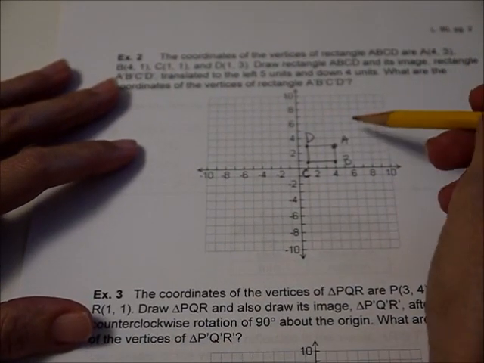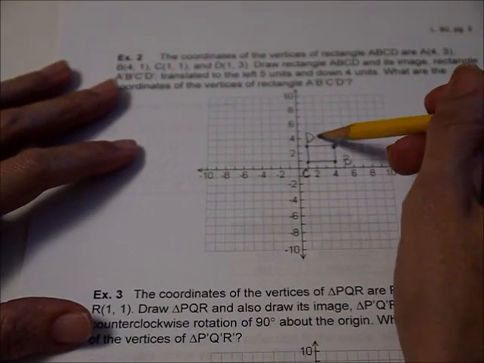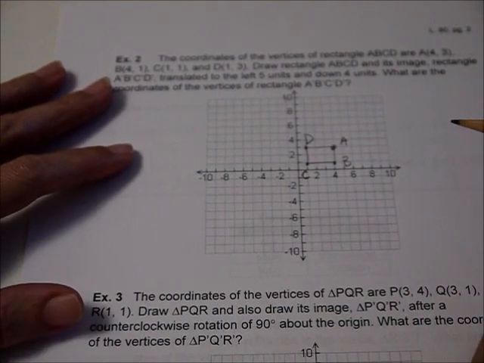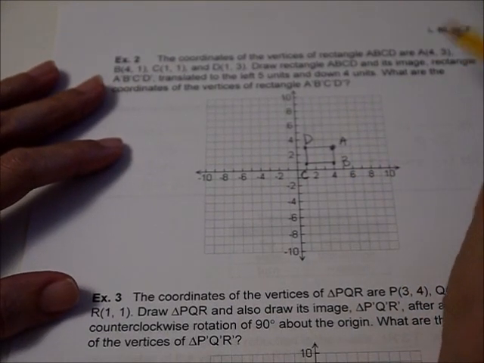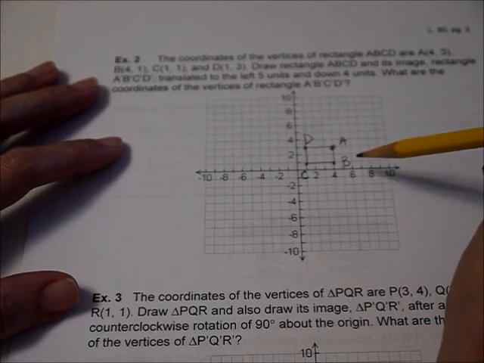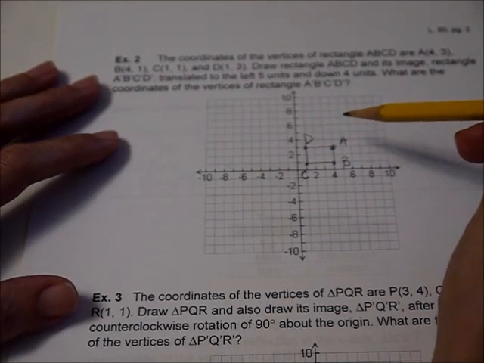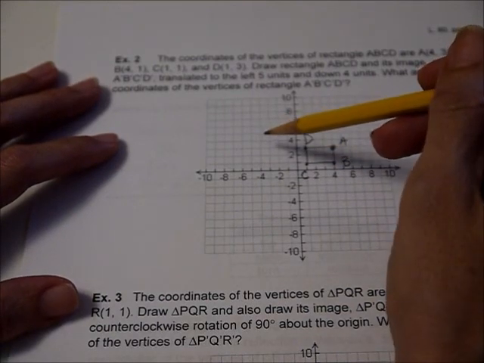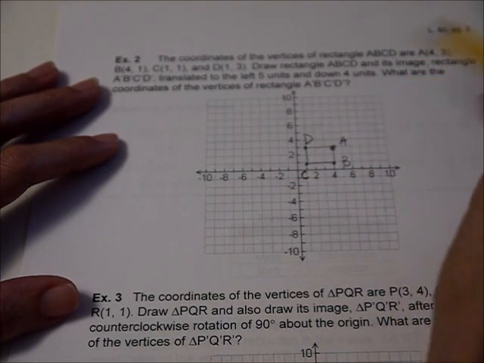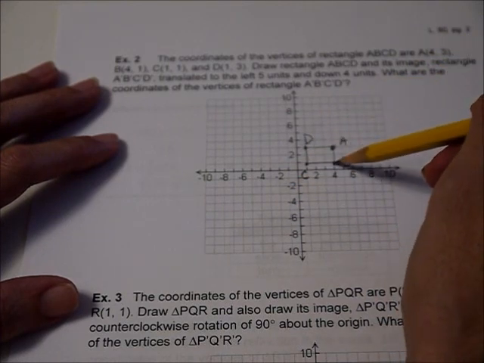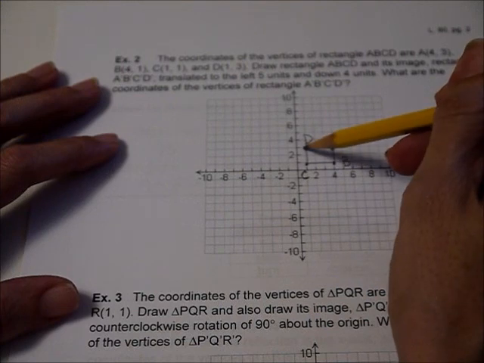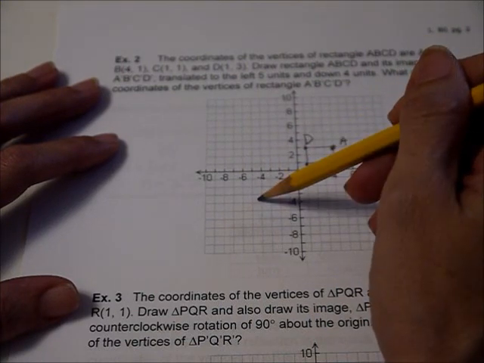Okay, so here we have rectangle A, B, C, and D. So you should have that on your paper. Now we're going to draw its image, A prime, B prime, C prime, D prime, translated to the left 5 units and down 4 units. So that means we take each of these points and move them to the left 5 and down 4.